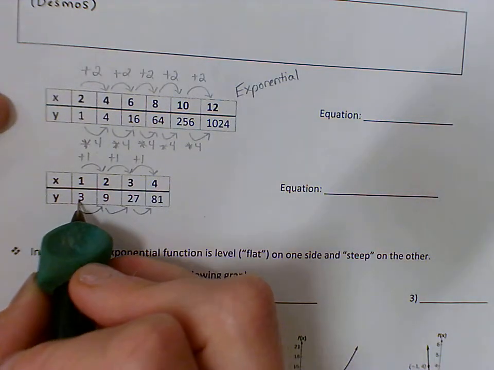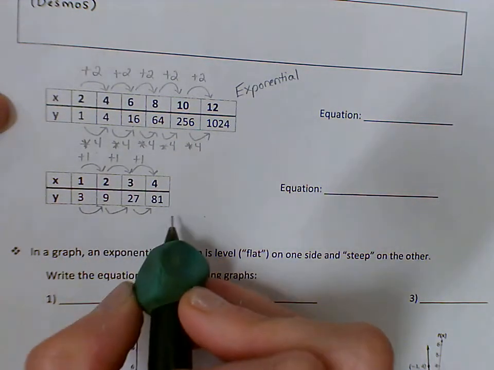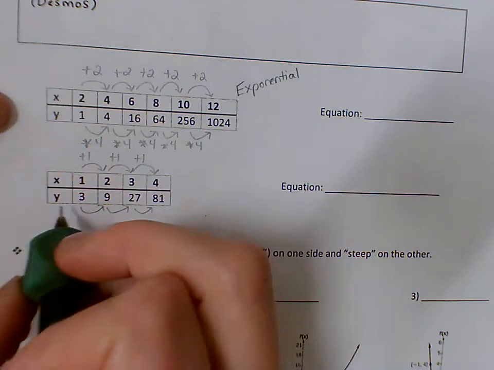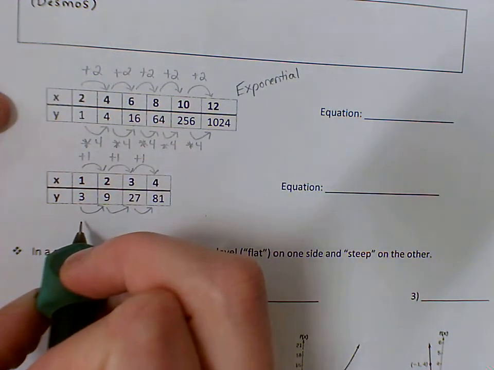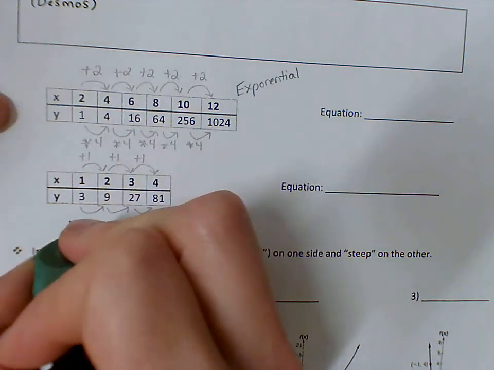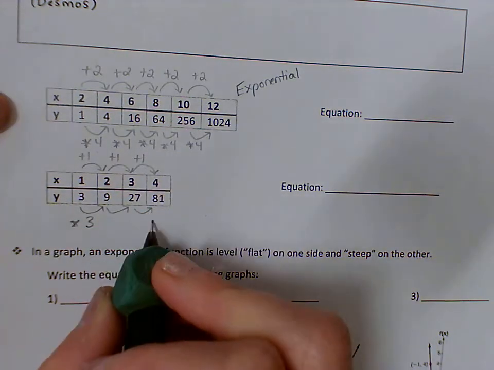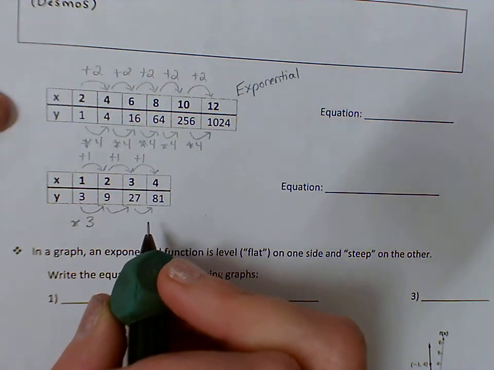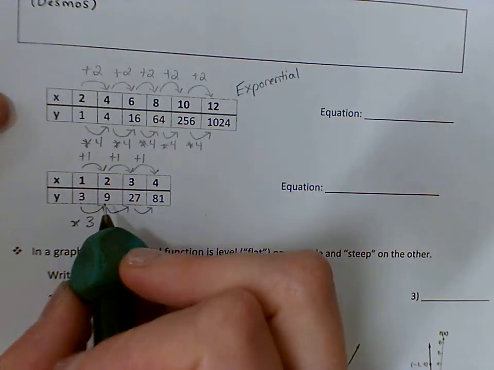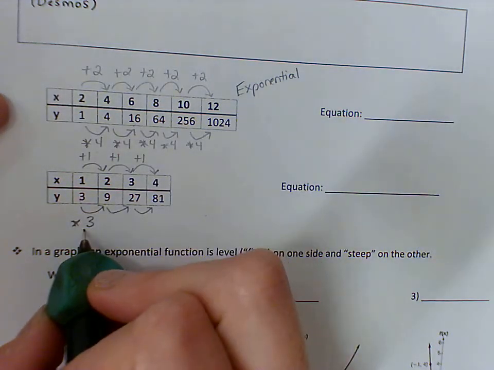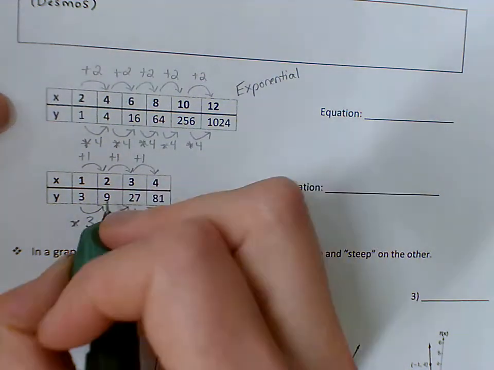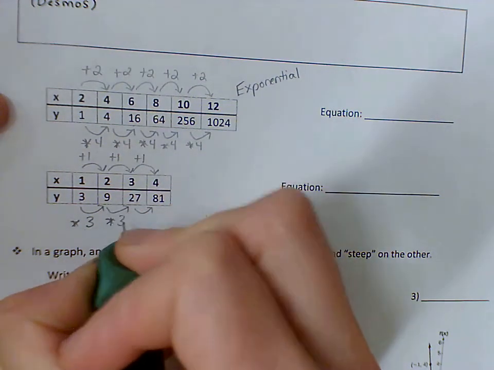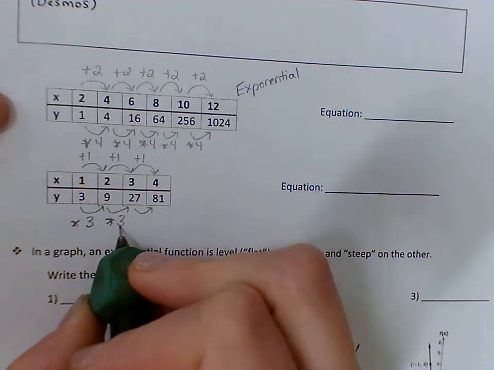So then double check and see if your y values have that common factor. So what do I multiply 3 by to get 9? That should be the same thing across the board. So if I take 3 times 3, it'll give me 9. So that should be the common thing, or if it's not, then it's not exponential, okay? So if I take 9 and I multiply it by 3, I should get 27, or it won't be exponential here. And so notice 9 times 3 does give me 27, so it's got a common factor so far.